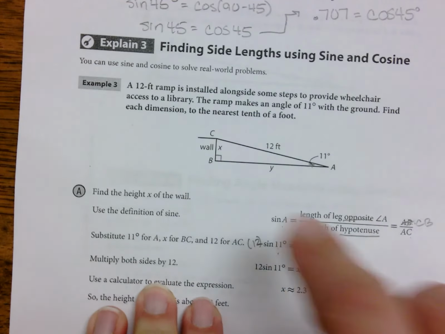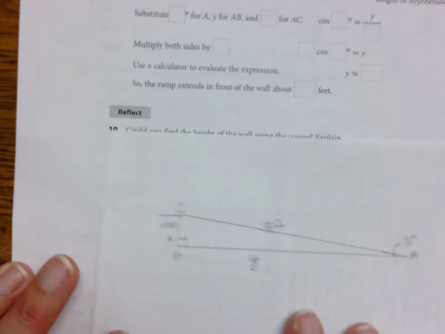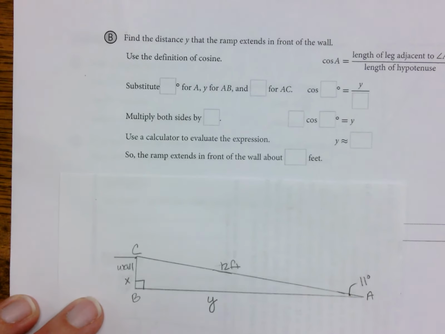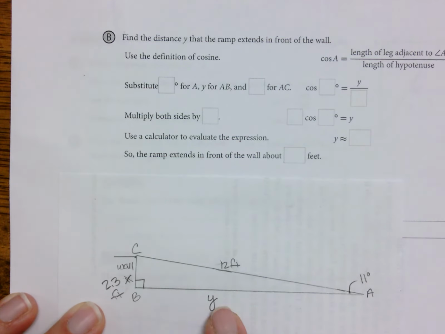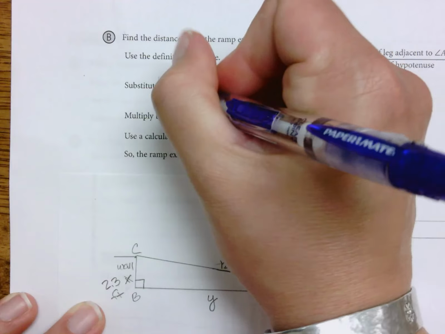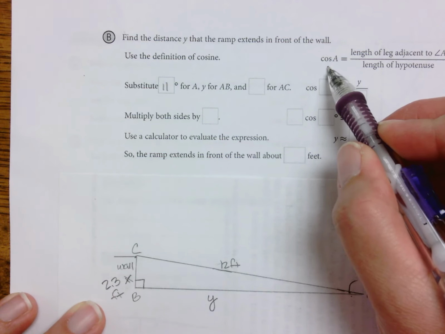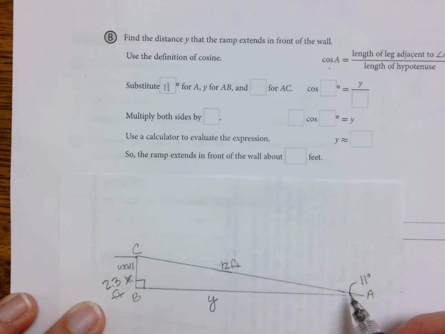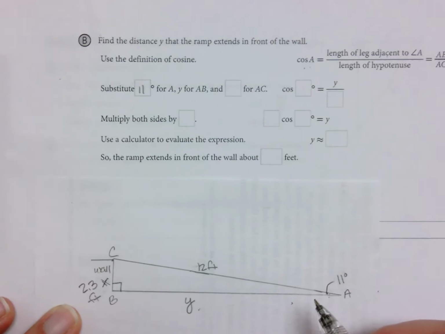All right, so let's find how far it is from the wall to the end of the ramp along the ground. So I've redrawn this same picture, and we're going to plug these numbers in. We now know we can put that this is 2.3 feet, and we're trying to find y. So we're going to substitute 11 degrees in for A, and here, let's talk about this. Our ratio is the cosine of A. So now we're going to use the adjacent side, and we had to switch to the cosine because this is what we were looking for. This is the angle that we knew. We're looking for the leg that is adjacent to it, so we switched to the cosine.